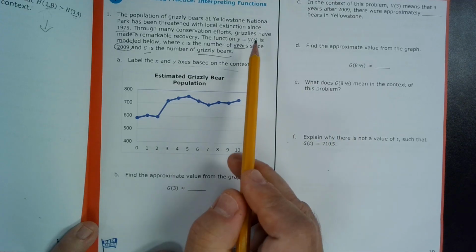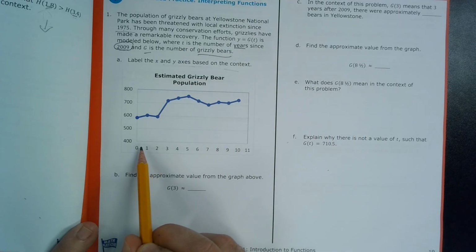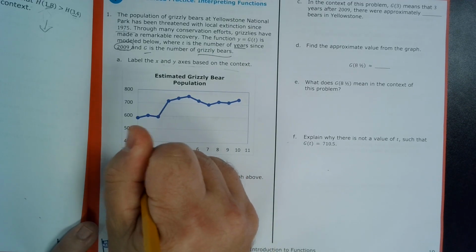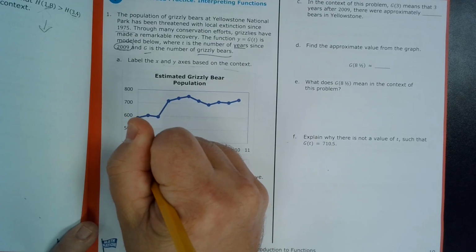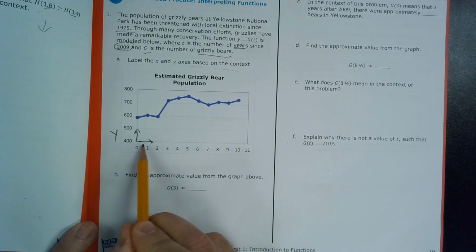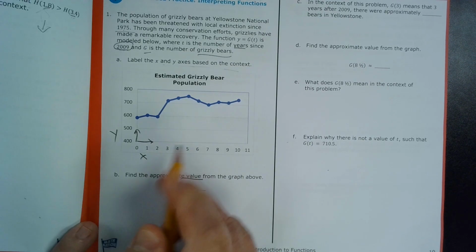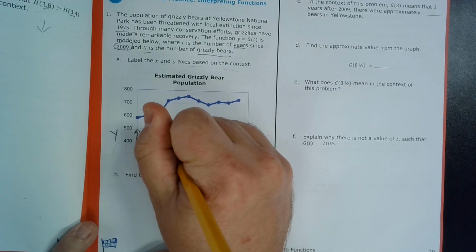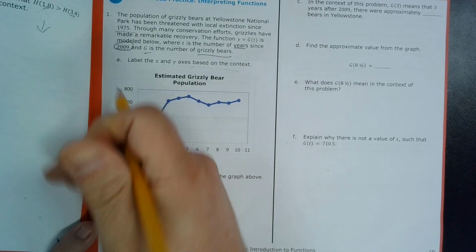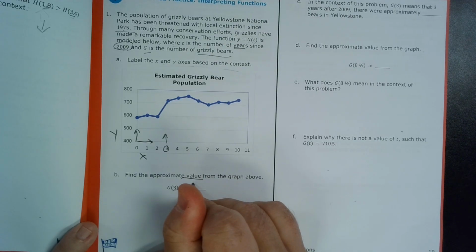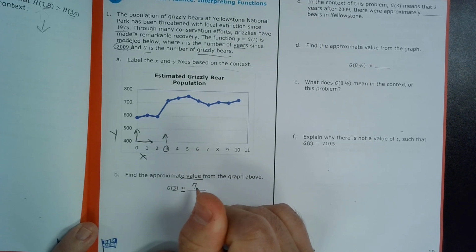So your time is here. That's how many years since 09. This is your x. And then up here, that is your y. And it's always x is going to be left to right, y is always up and down. All right, so B, approximate value for g of 3. So we go to 3, and you look up. And if you look, it's just above 700. This says approximate, not equal. So you can say approximately 700.